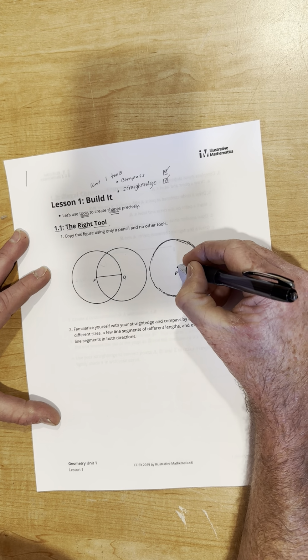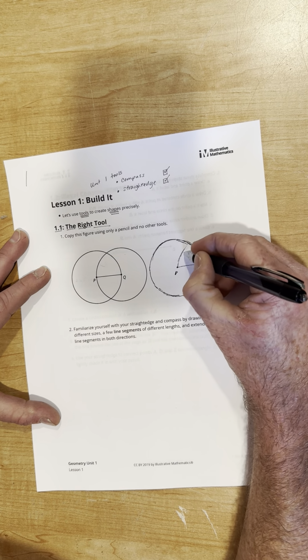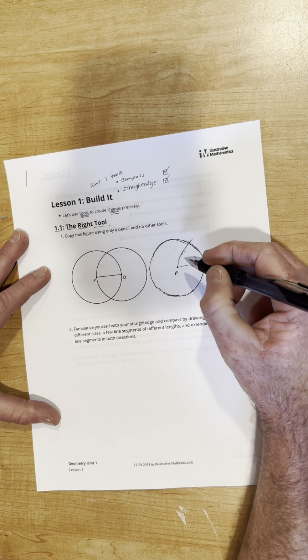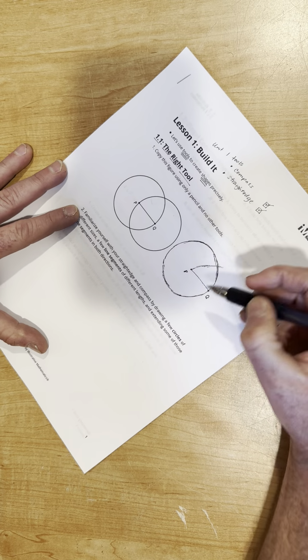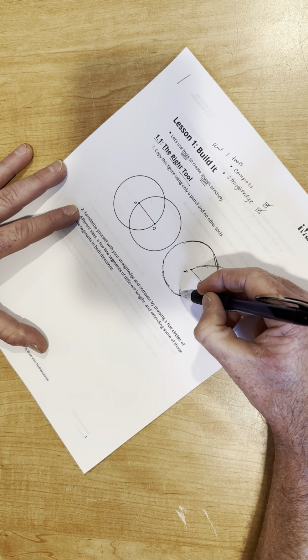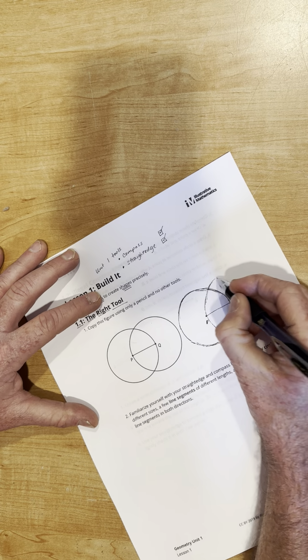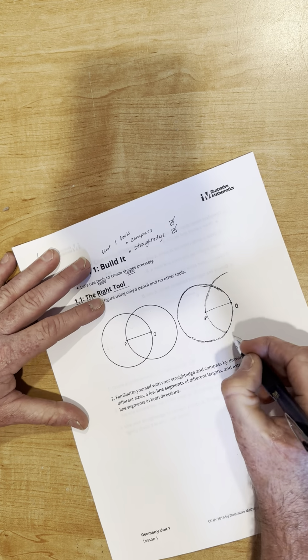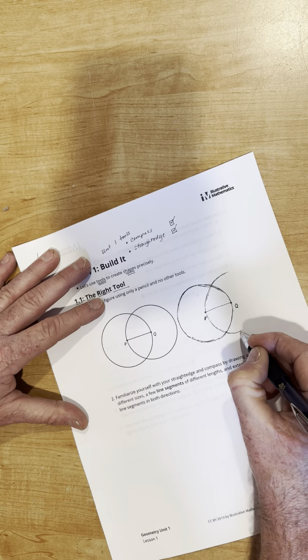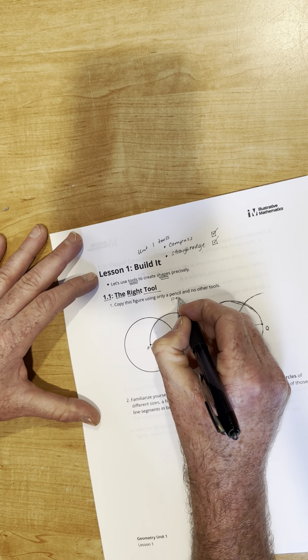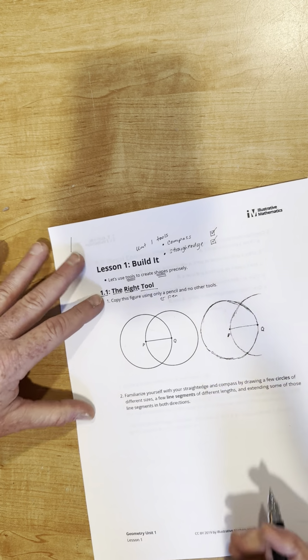And now we're gonna go up here. Looks like an intersection point, like right around the middle. Another one like right around there. I'm just doing my best to copy this image. Just like the directions say, using only a, well, pencil or pen and no other tools.